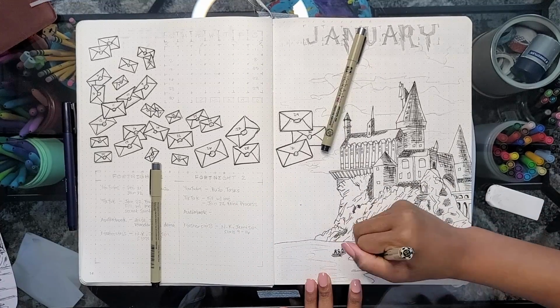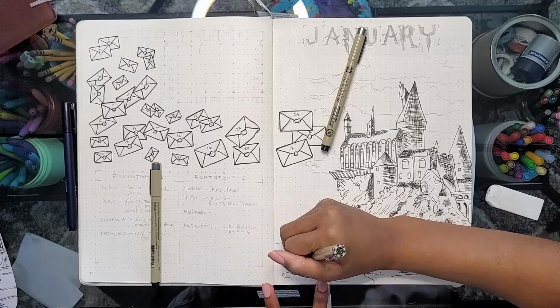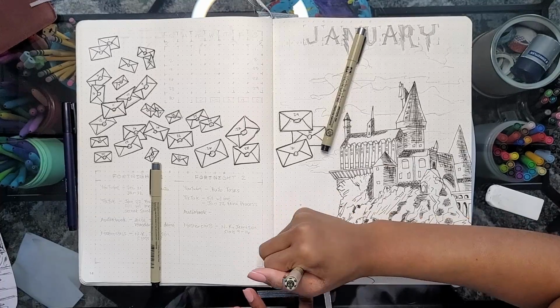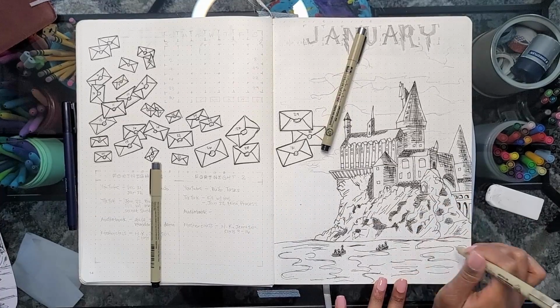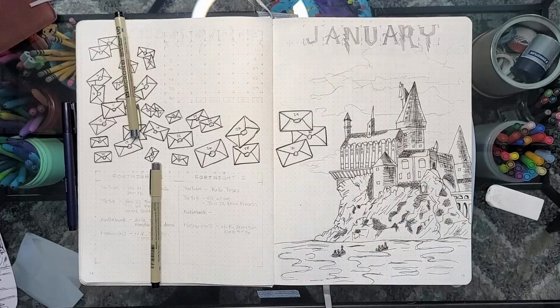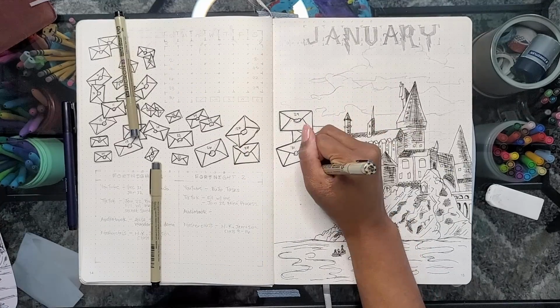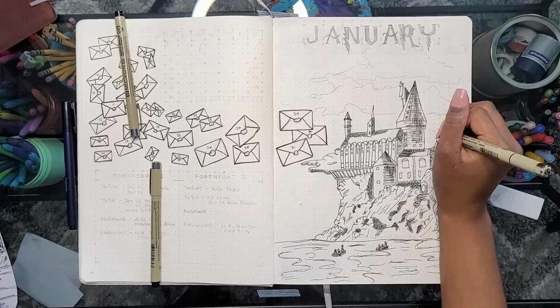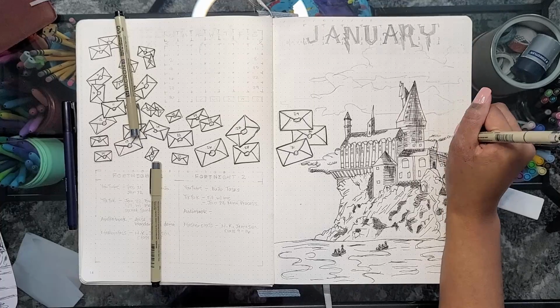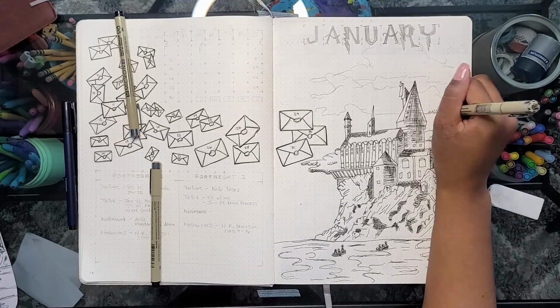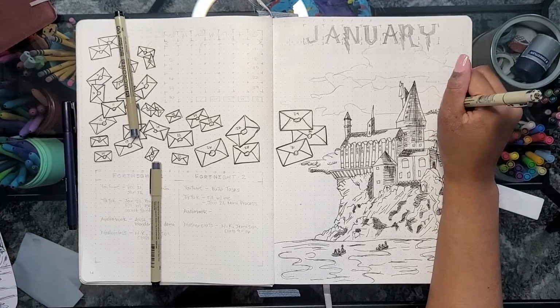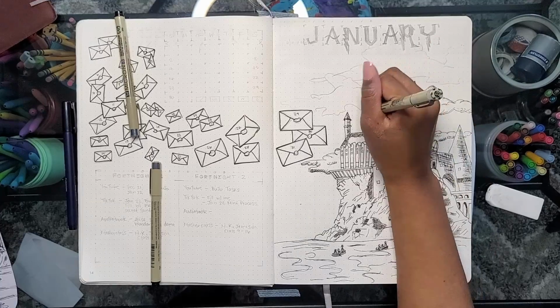I thought that was really cute, and I really like the style in which they drew the photo. The clouds are really pretty. I just really liked the whole thing, and I thought it really gave off the vibe of storybook magical essence.